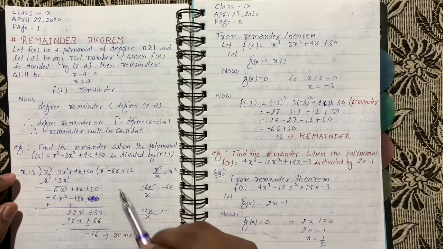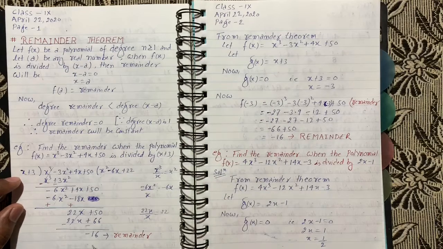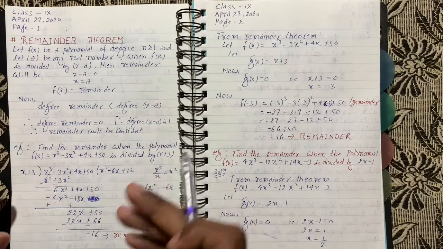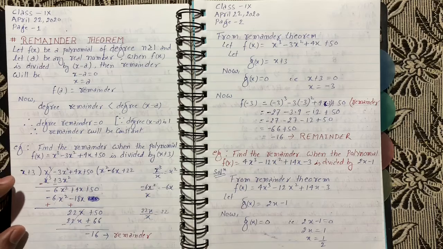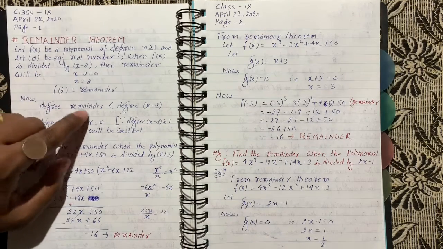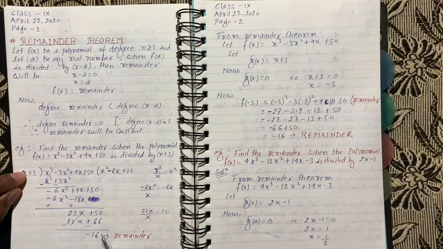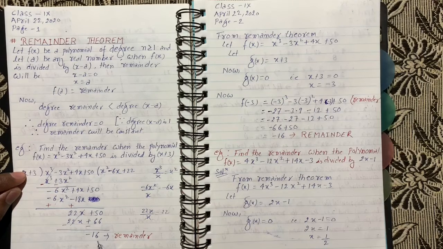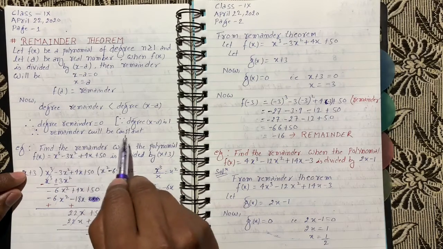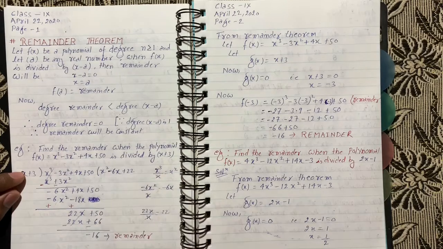So we can say when this polynomial is divided by x plus 3, we have got here remainder minus 16. So we have solved this by the long division method. Okay, now you can see I told you the degree of the remainder is less than the degree of the divisor. So here the divisor degree is 1 and here you can see 0 because no variable is obtained. And also I told you that the remainder will always be a constant. So you can see minus 16 is a constant number.